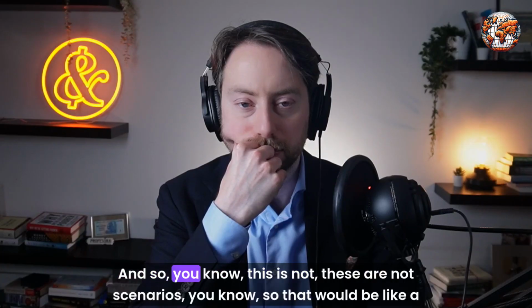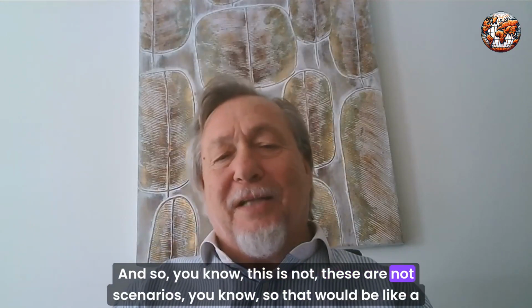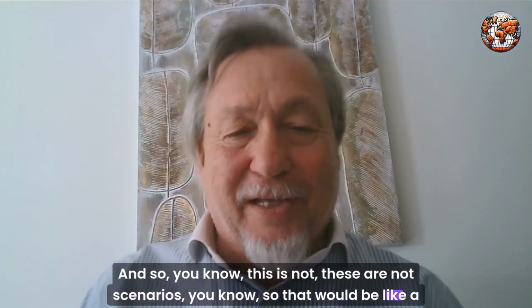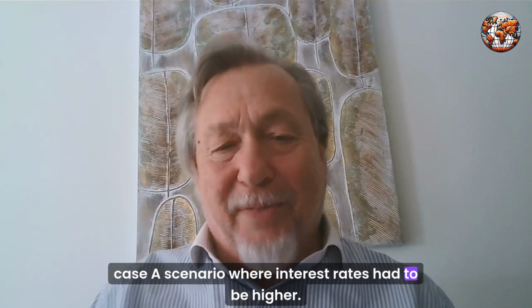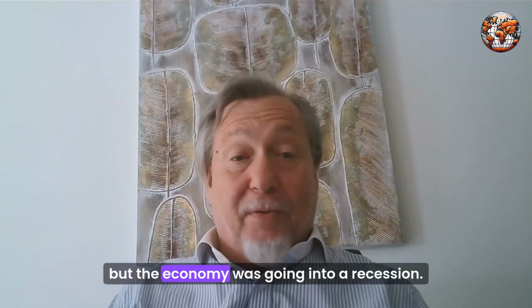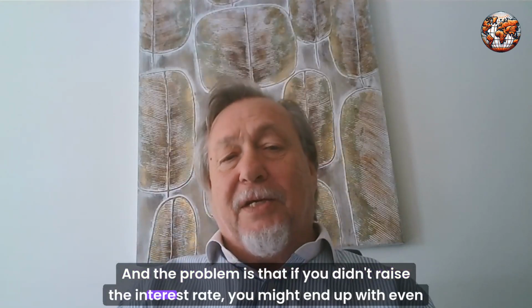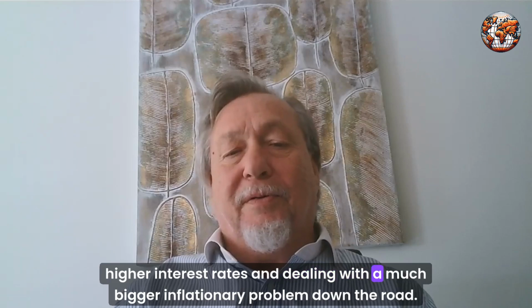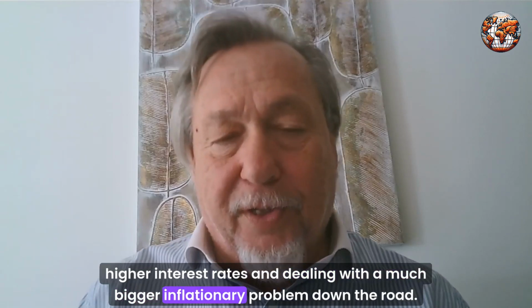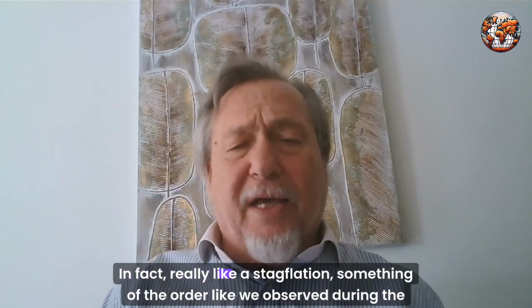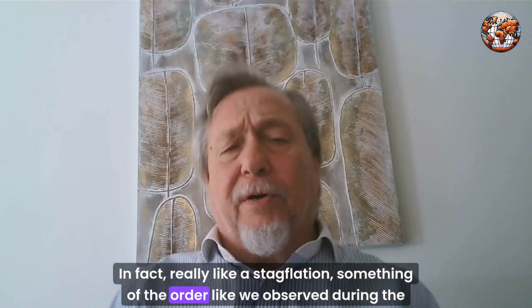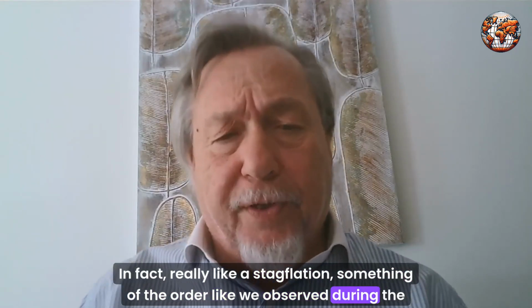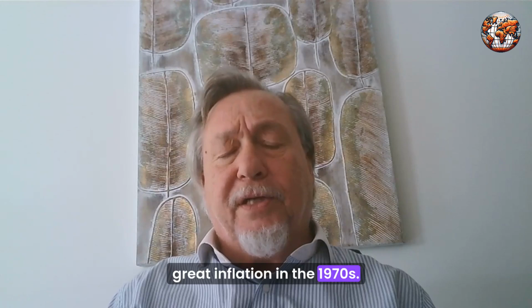These are not scenarios, so that would be like a case A scenario where interest rates had to be higher, but the economy was going into a recession. And the problem is that if you didn't raise the interest rate, you might end up with even higher interest rates and dealing with a much bigger inflationary problem down the road. Effectively like a stagflation, something of the order like we observed during the Great Inflation in the 1970s.